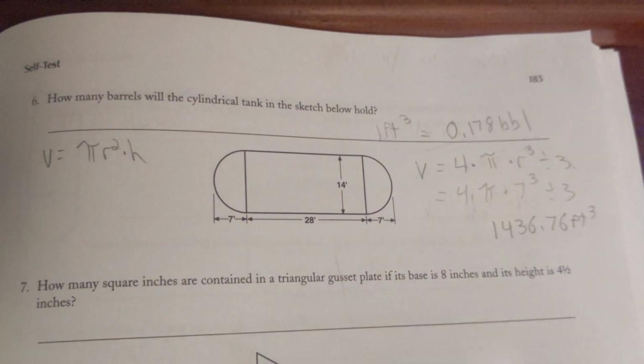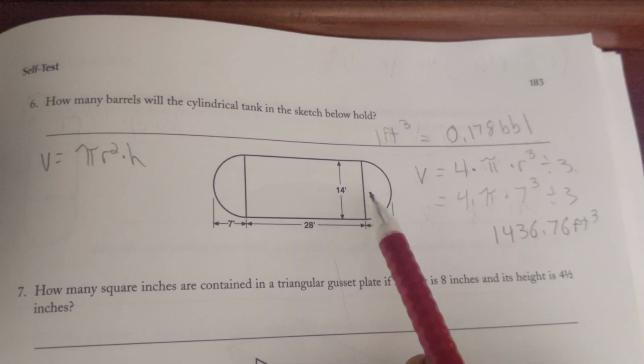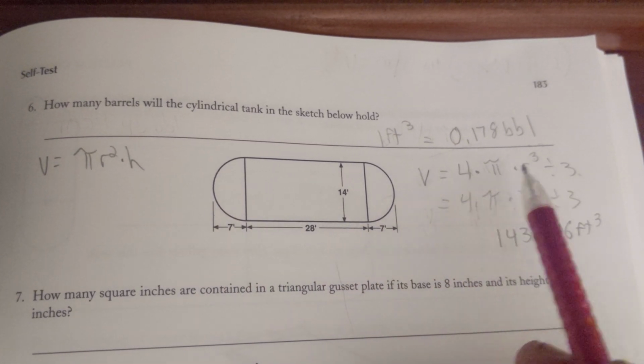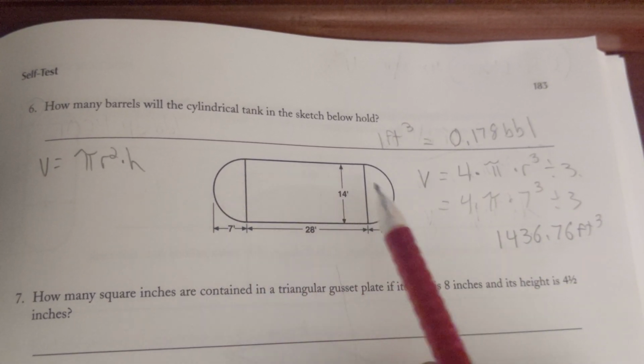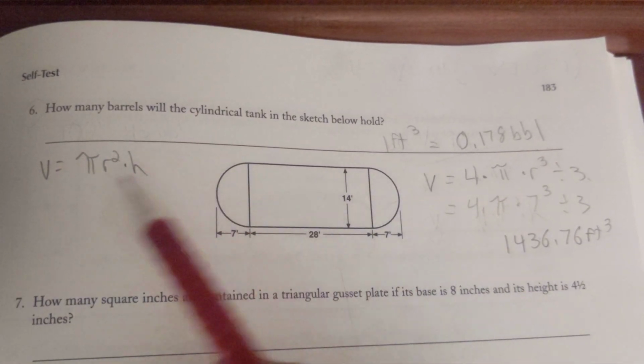Now that calculated the volume of the sphere. This is basically half a sphere, and there's the other half a sphere. That formula was for a sphere together. Now let's figure out the cylinder volume.